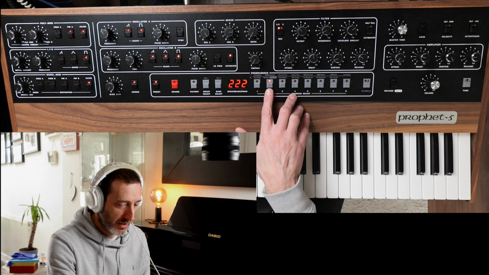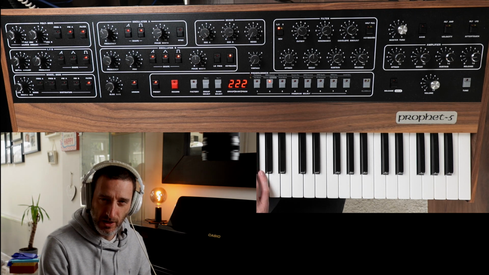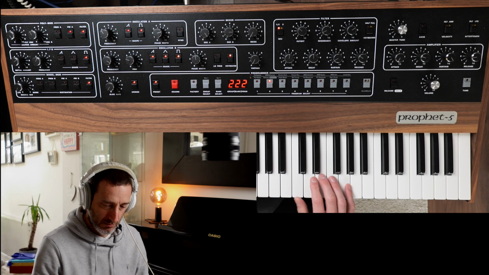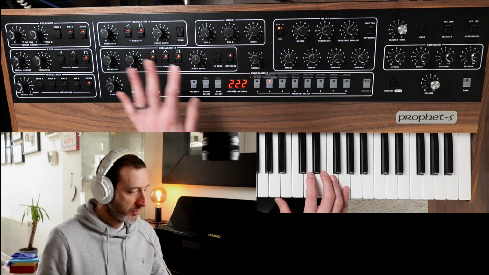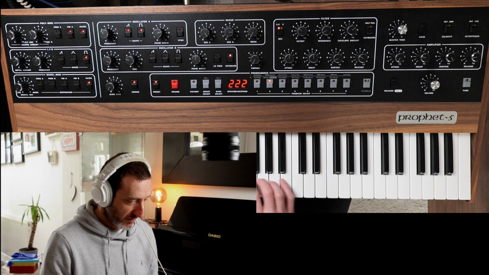So let's choose a sound now. Okay, 222. 222 is a very powerful sound. Now all the waveforms are on. Let's try and switch off oscillator B. So let's have oscillator A.